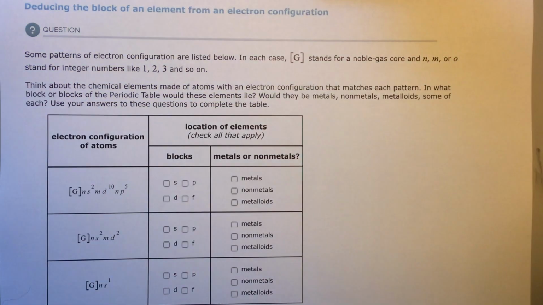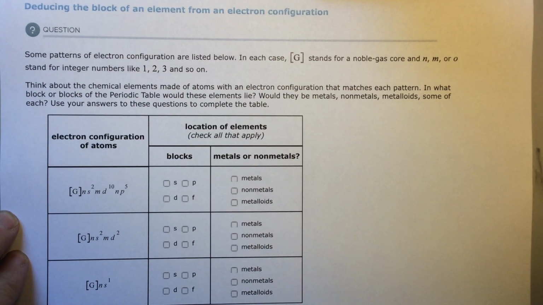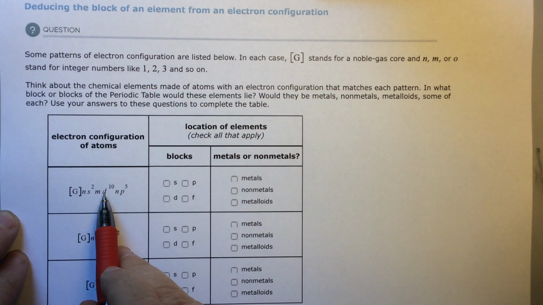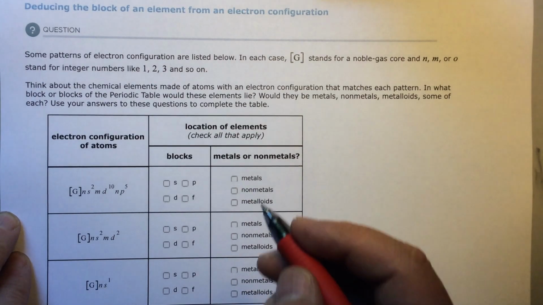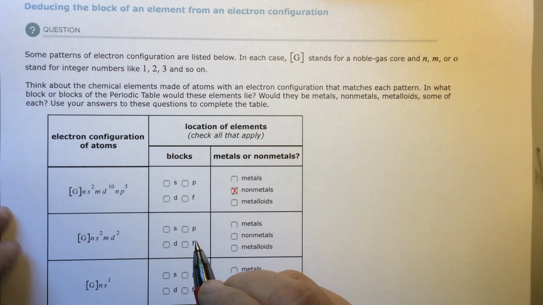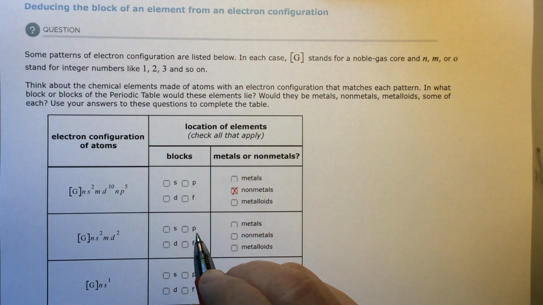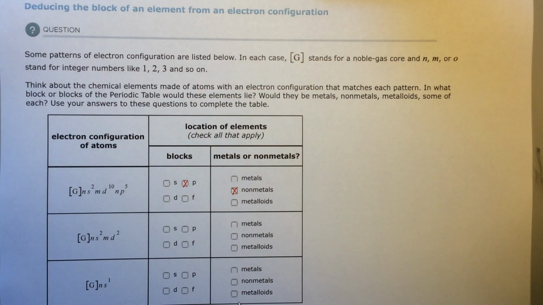Okay, so let's try this. I've got P5. P5 is in group 7. It's only to the D's. It doesn't go to the F, so it's not all the way to the bottom of the stairs. That means it's a non-metal. And which one is it going to be? Which one's unfilled? It's going to be the P. The P is unfilled, and so it shows you where it is: non-metal.